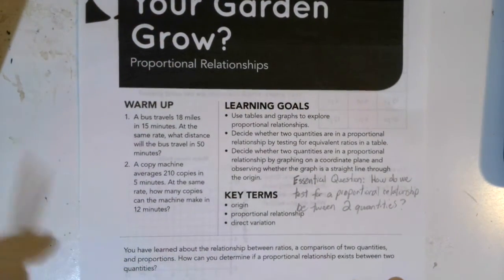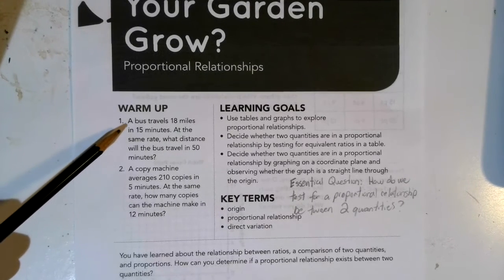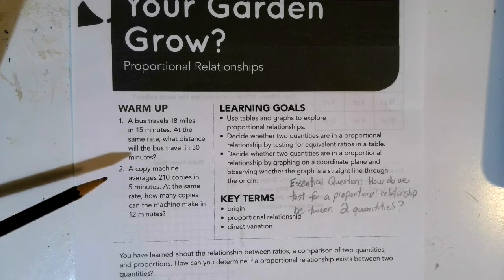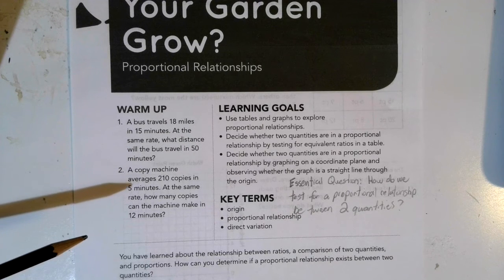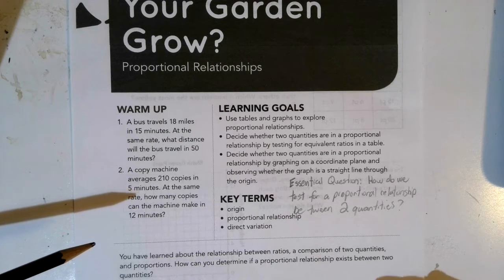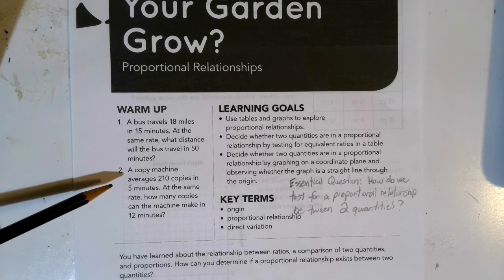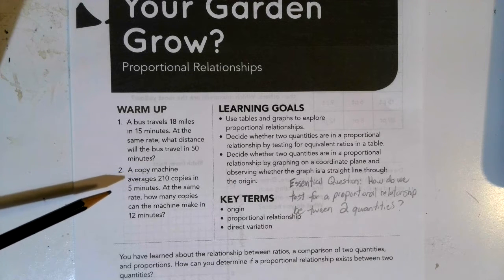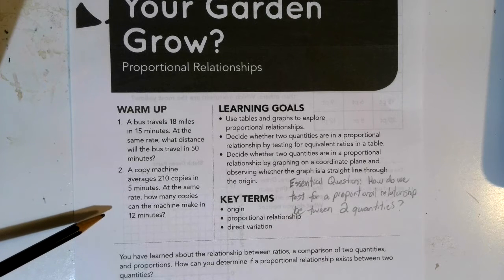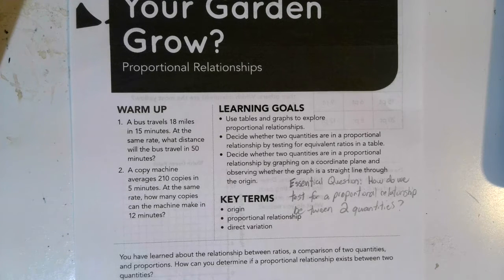Okay. The warm up right now is going to be: a bus travels 18 miles in 15 minutes. At the same rate, what will the bus travel in 50 minutes? Okay. So problem 2 is a copy machine averages 210 copies in 5 minutes. At the same rate, how many copies will it make in 12 minutes?